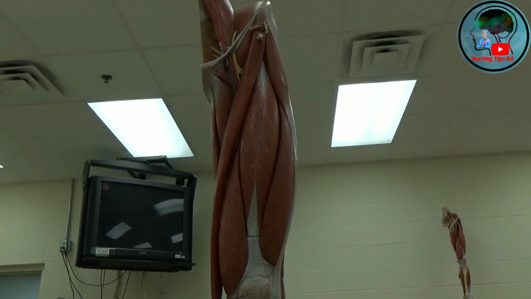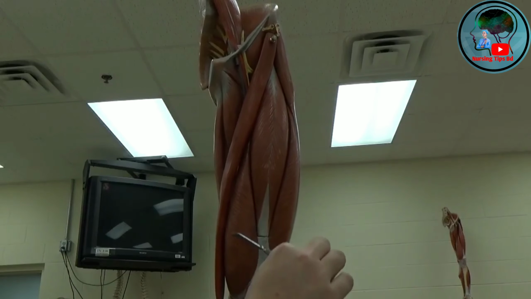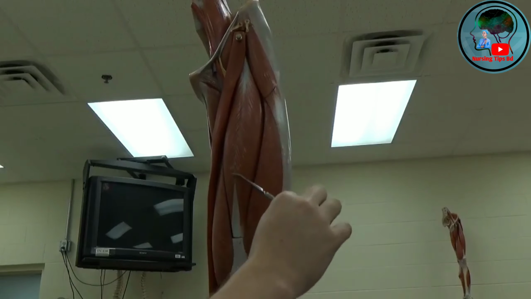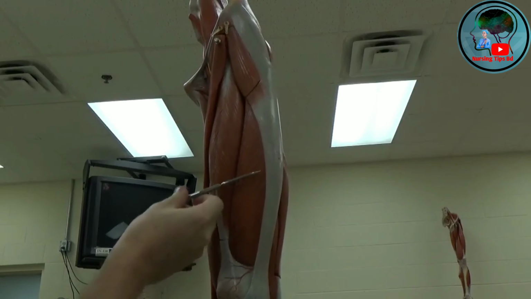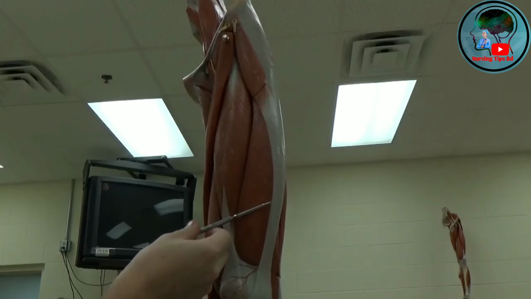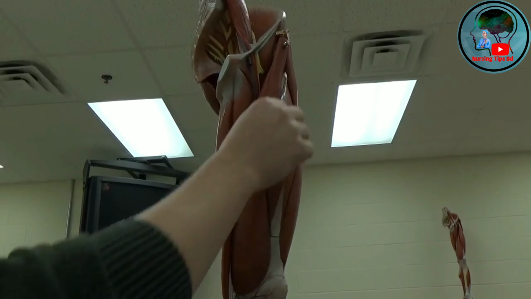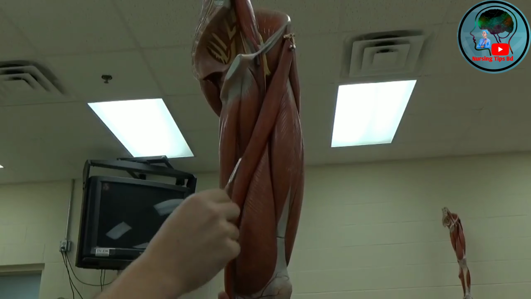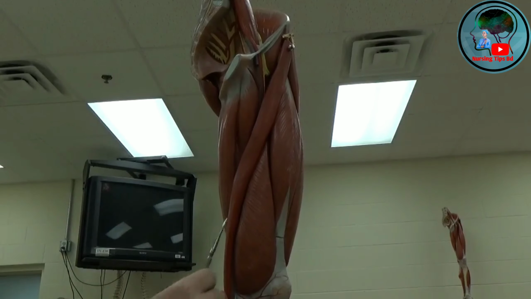Okay, so now we're looking at the quadriceps. This is the front part of the leg. You can see the kneecap right down here. Starting medially, we can see our vastus medialis, our rectus femoris, vastus lateralis. You can also see this long muscle. It's easily recognizable. It kind of crosses the whole leg, called the sartorius.